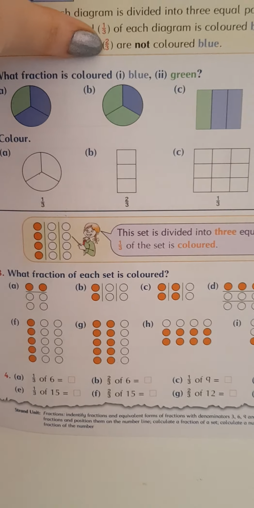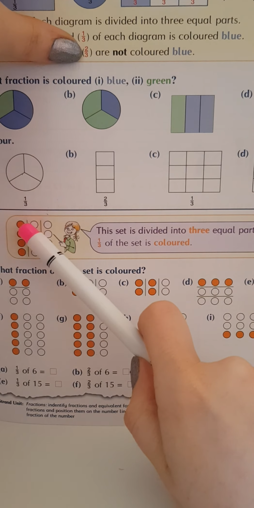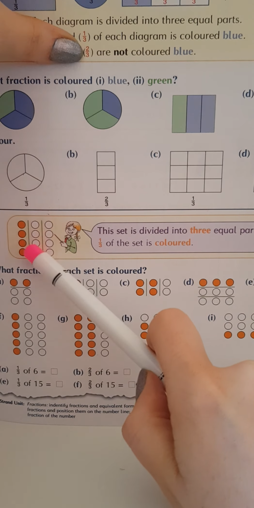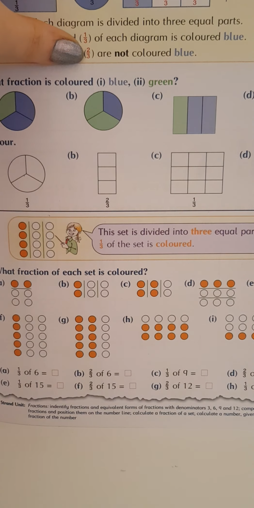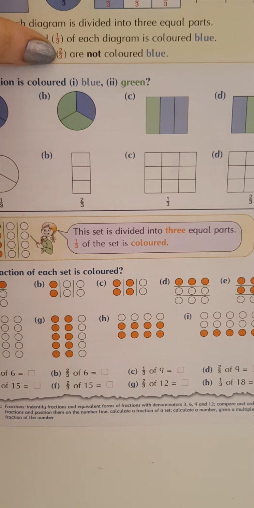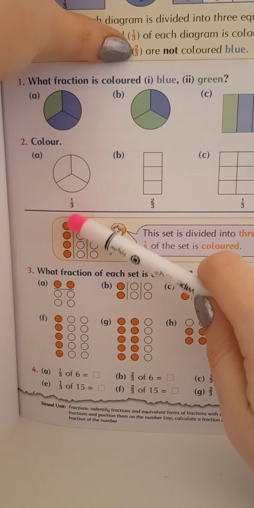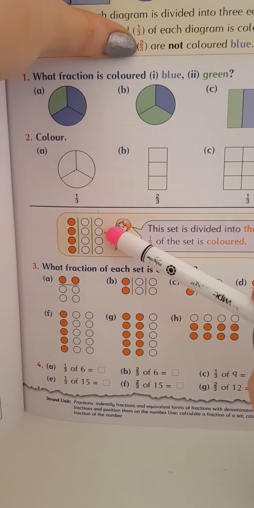The example we'll show you up here, they've got a bigger one. They've got 1, 2, 3, 4, 5, 6, 7, 8, 9, 10, 11, 12. They've got 12 parts altogether, but they've divided into 3 equal parts, and 1/3 of the set is coloured, because out of 3, only 1 part is coloured, so it's 1/3.